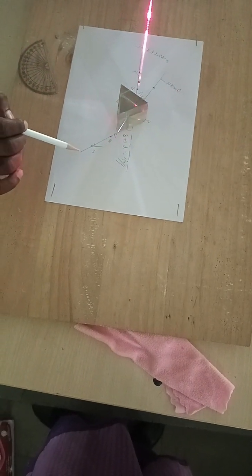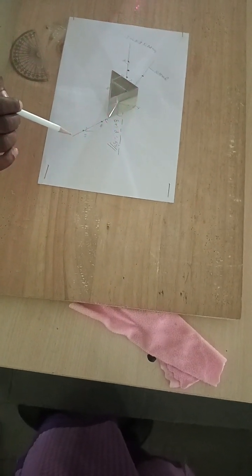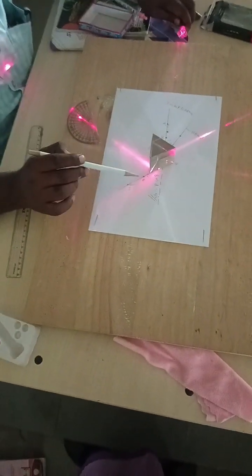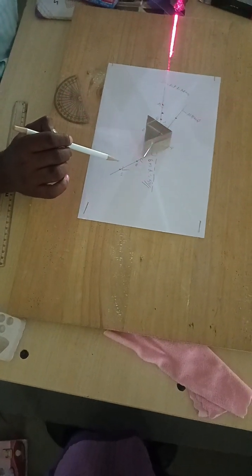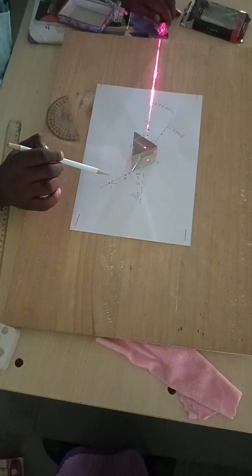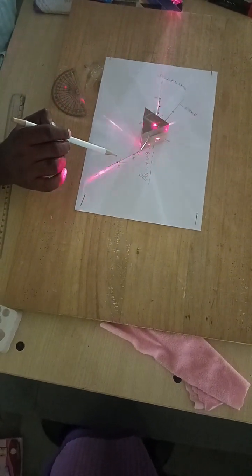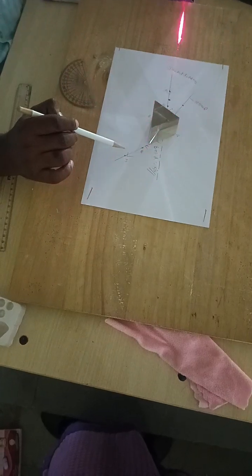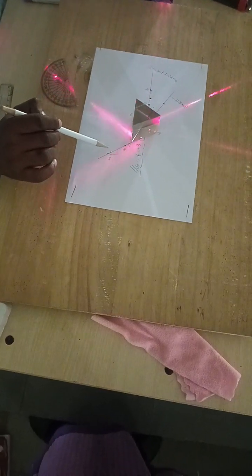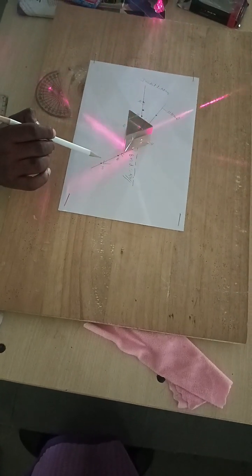One is at the AB surface, the angle of refraction. r2 is at the AC surface, the angle of incidence while light travels from glass prism to air. At the angle of minimum deviation, angle of incidence equals angle of emergence, r1 equals r2, and the path of the light inside the prism is parallel to its base. These three points you must remember about what happens at the angle of minimum deviation.